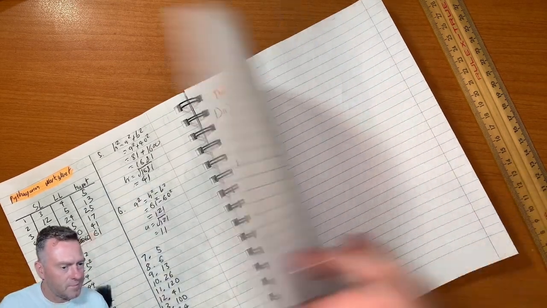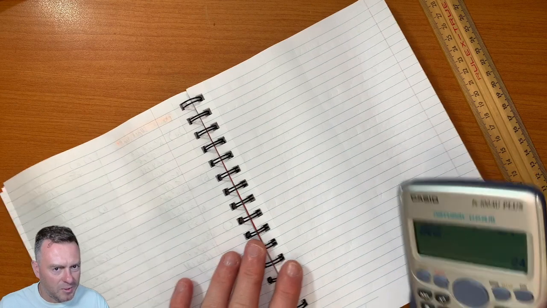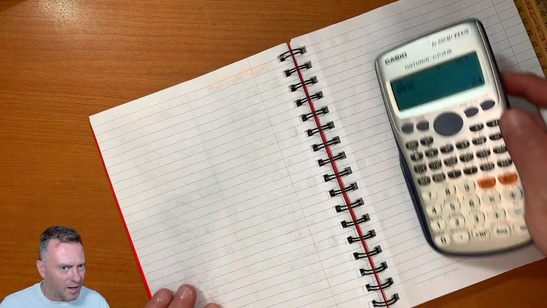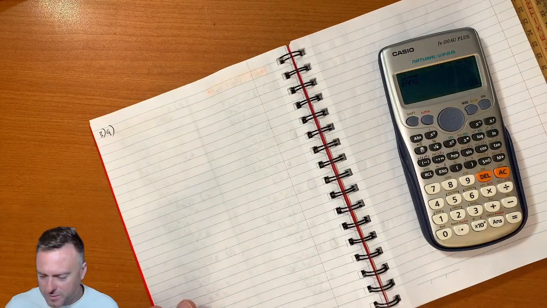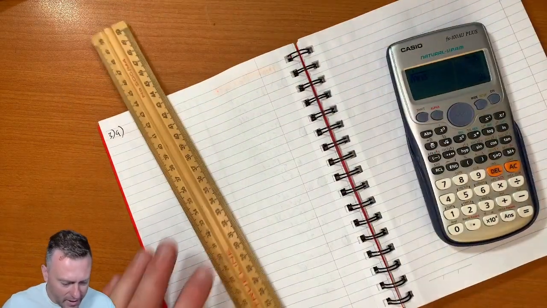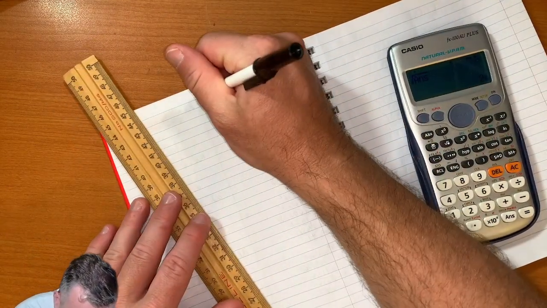Done. Right, so these ones we need to prove whether or not they are right angle triangles. So this is 3a. Easiest way, just literally pop that into Pythagoras' theorem and we can see whether or not it worked.